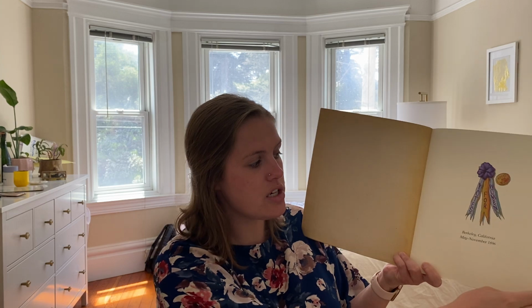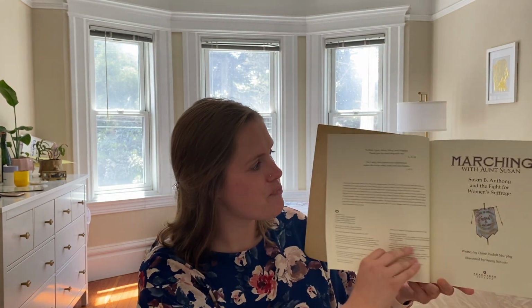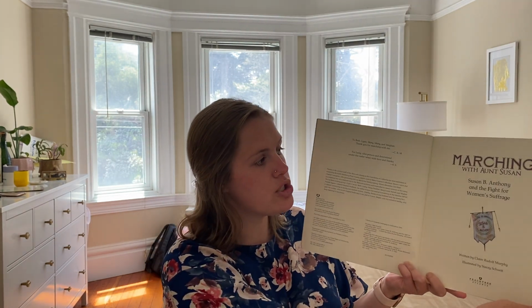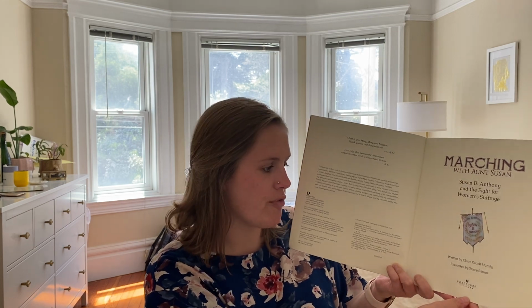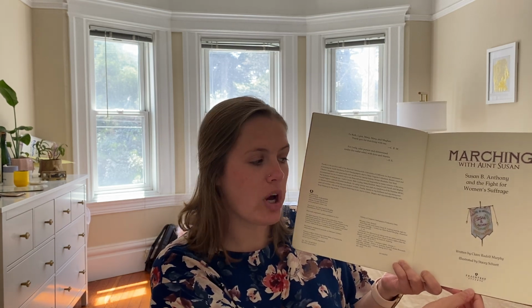Taking place in Berkeley, California, in May to November of 1896. Marching with Aunt Susan, Susan B. Anthony and the Fight for Women's Suffrage. Written by Claire Rudolph Murphy, illustrated by Stacy Schwett.